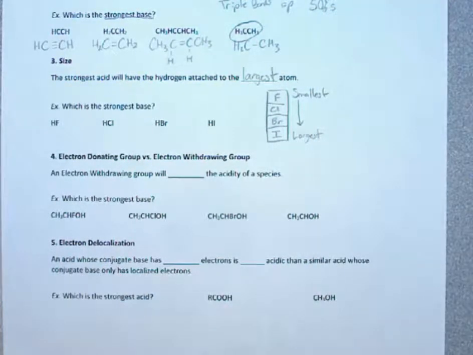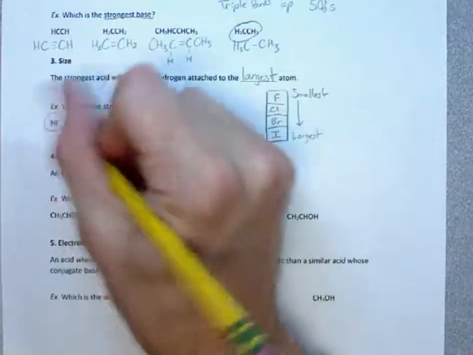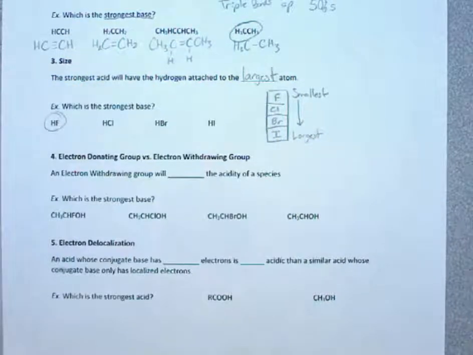And so if we want the strongest base, we want something attached to the smallest atom. And so that will be fluorine.